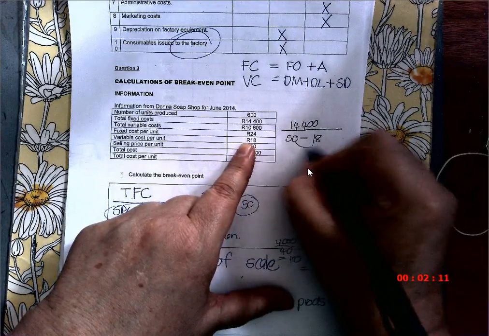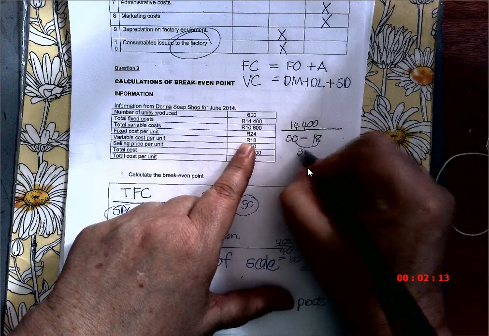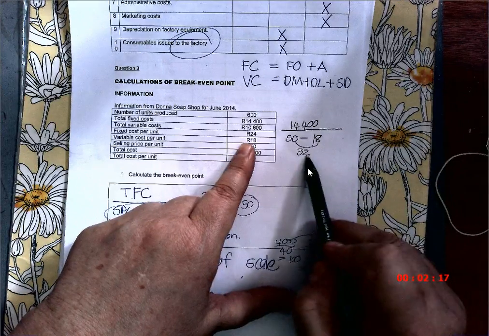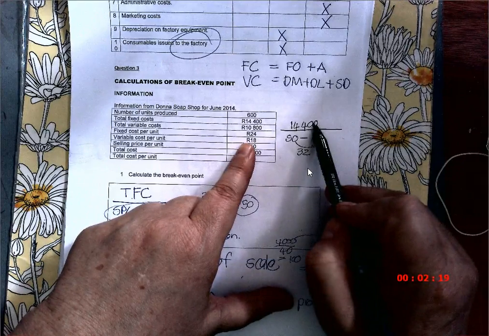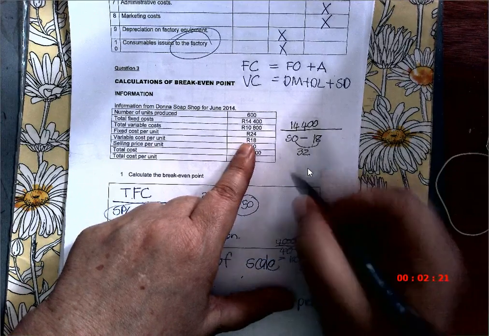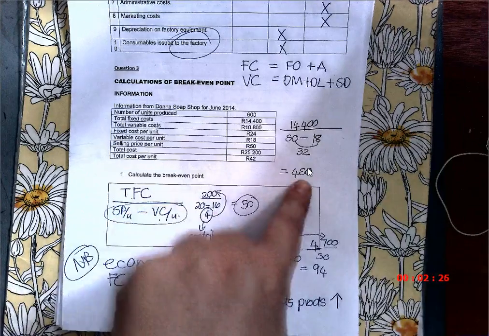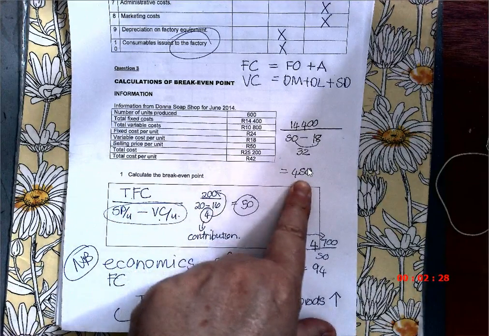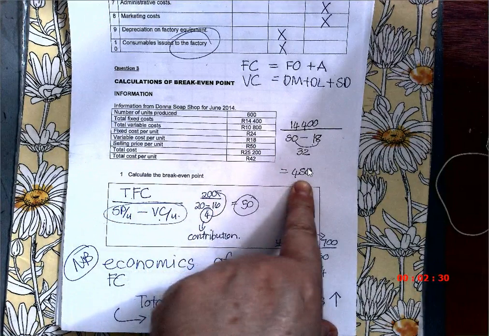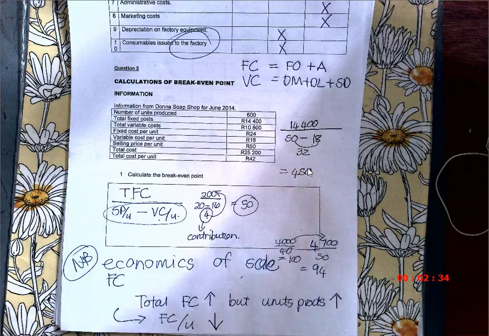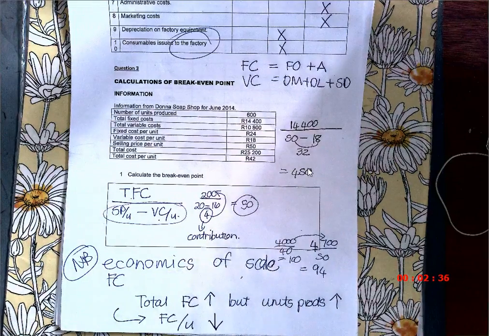Can you see my contribution is 32 Rand? Meaning how many 32 Rands must I make before the fixed cost is covered? 450. So that 450, when do I start making a profit? On how many units? 451. Right? So once I produce more than 450, that is my profit.